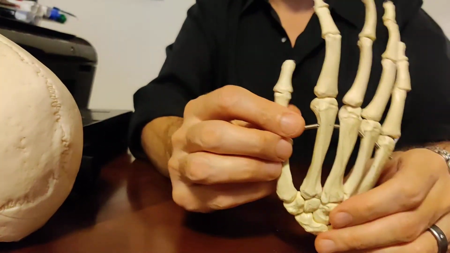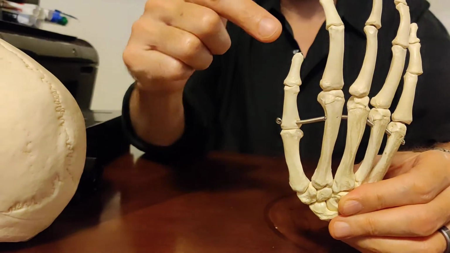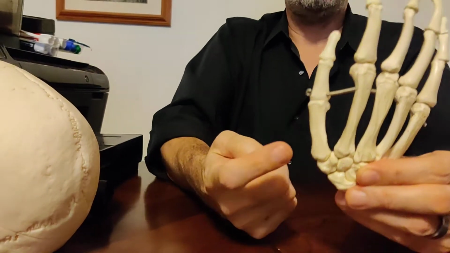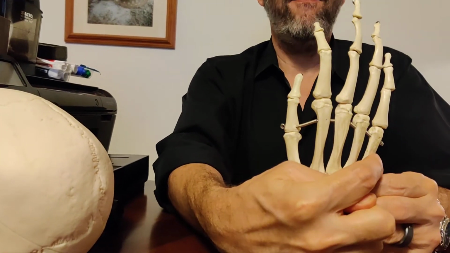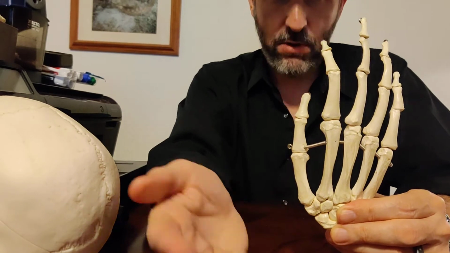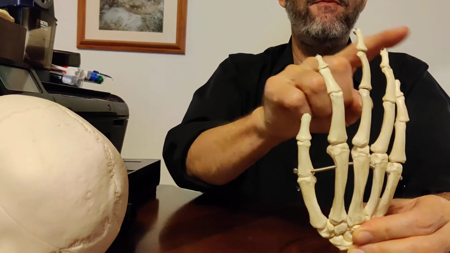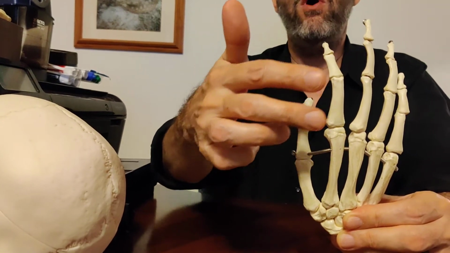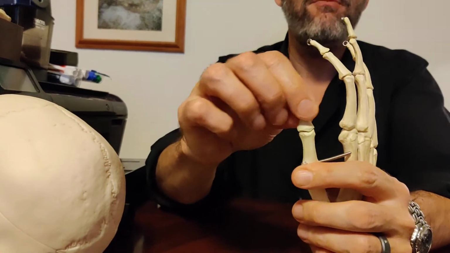Now, for the metacarpals and the phalanges, you number them from the thumb to the pinky. So you would call this metacarpal number 1, number 2, number 3, number 4, number 5. You have to tell me that it's a metacarpal and what number it is, okay? Same thing with the phalanges. You go from the thumb to the pinky. So this would be phalanx number 1, 2, 3, 4, 5. But if you notice, the phalanges have smaller bones to them.